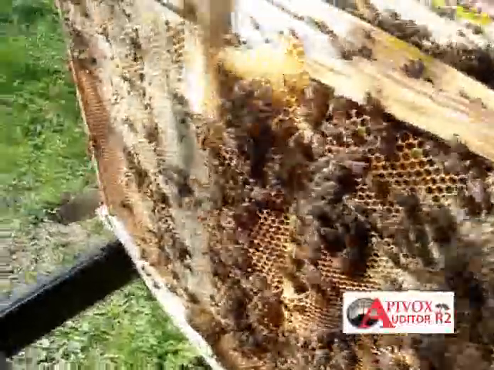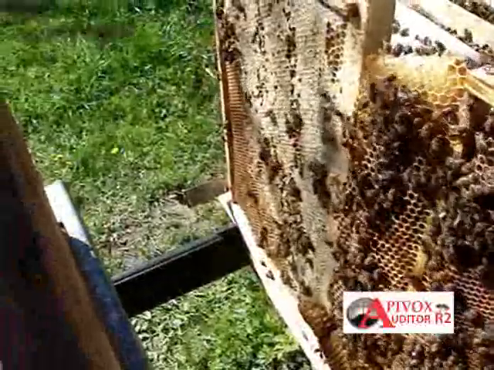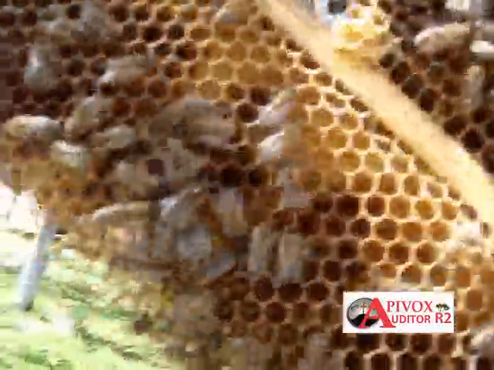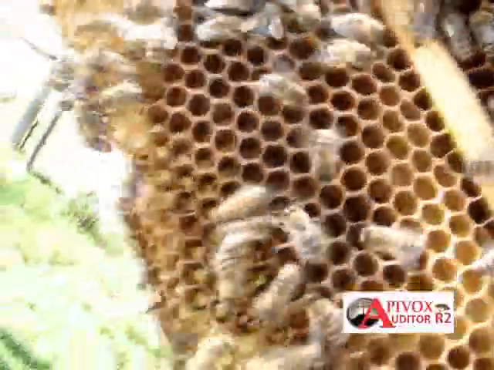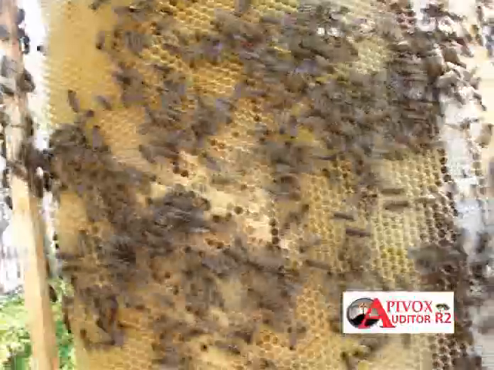Beehive number 1. Here we immediately see a lot of drone brood. In the honeycomb we see eggs and larvae. This is a brood frame. Here are also brood cells.